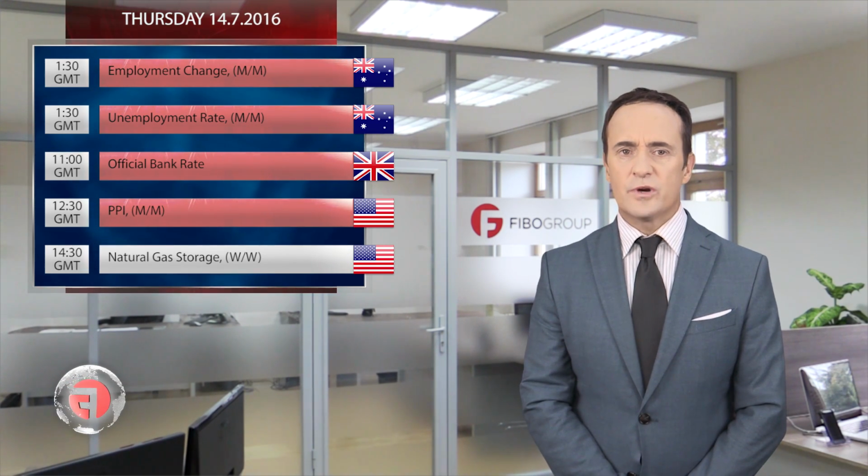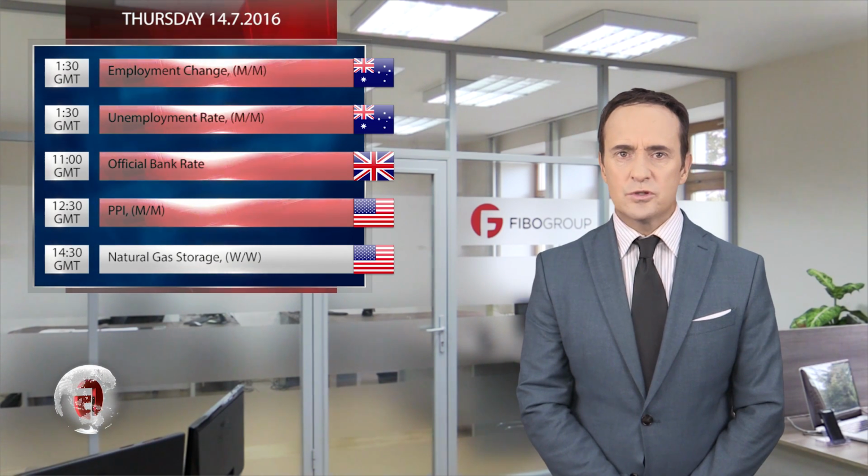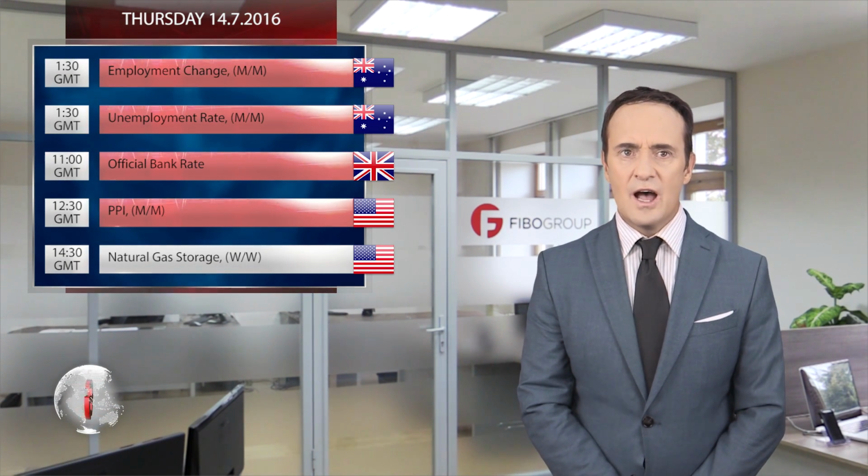In the European session, we'll see the latest interest rate decision from the Bank of England, followed by a monetary press conference. The market now expects the central bank to cut interest rates at some stage this year after the turmoil of Brexit, and this date is not ruled out, so we expect extreme volatility in the lead up to this announcement.